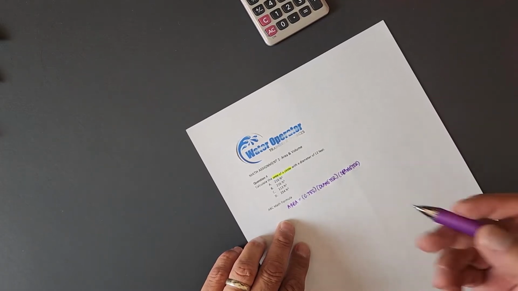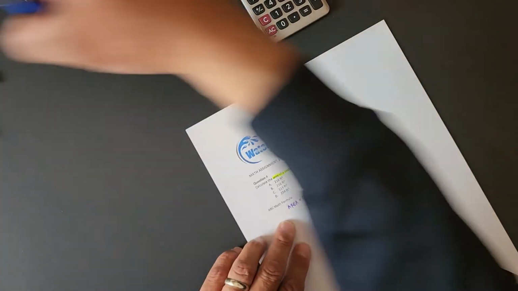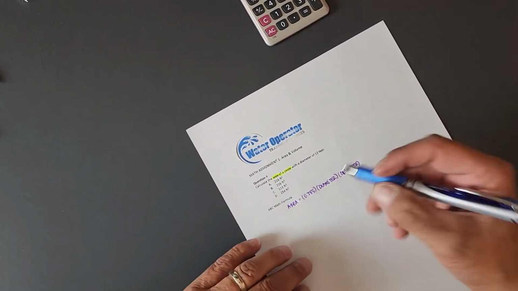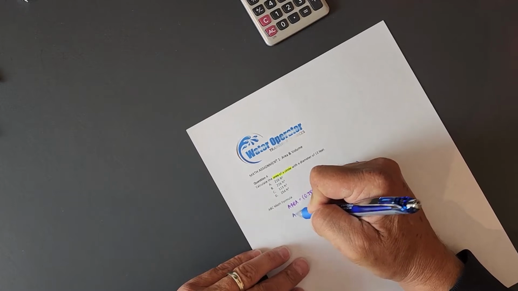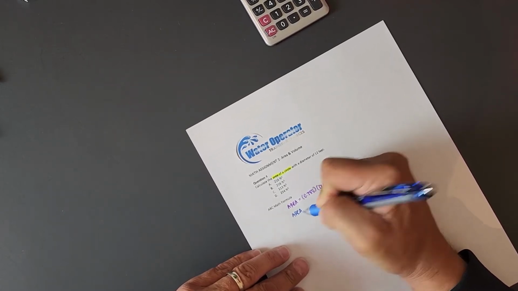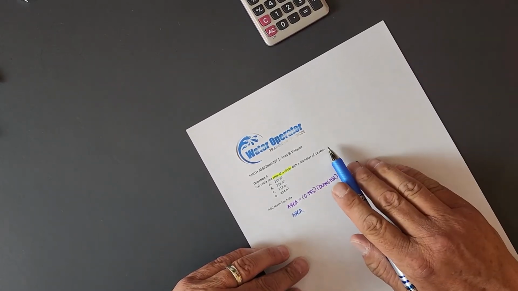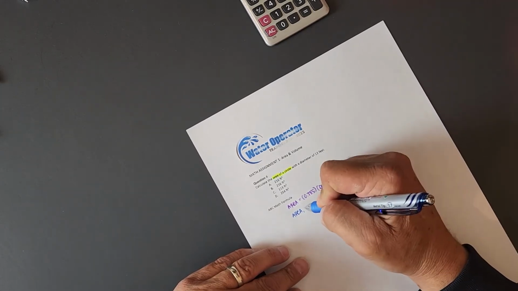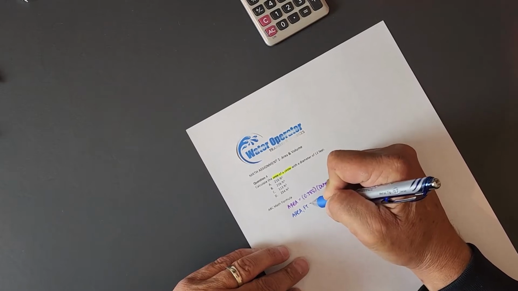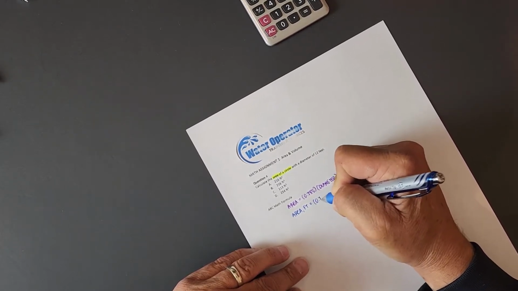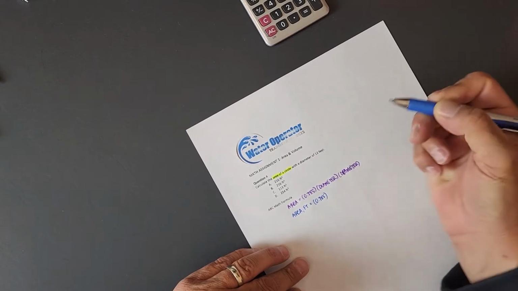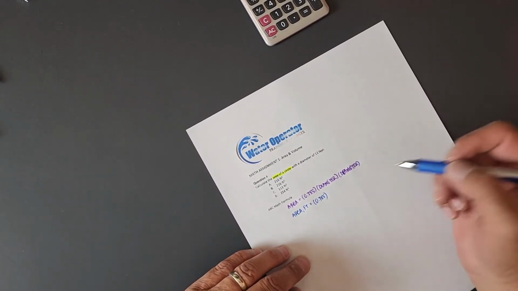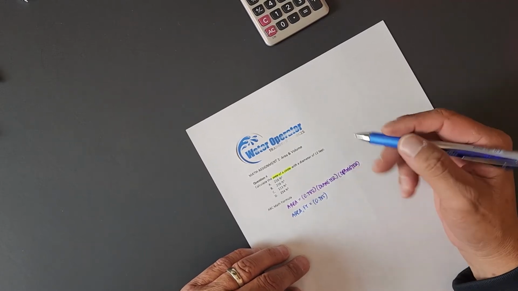Excuse my penmanship. So now we have to take that formula and add the units of measure. The area is going to be not in inches, it's going to be in feet. Equals 0.785. That's our factor. That's our conversion factor. It doesn't get a unit of measure in this case.